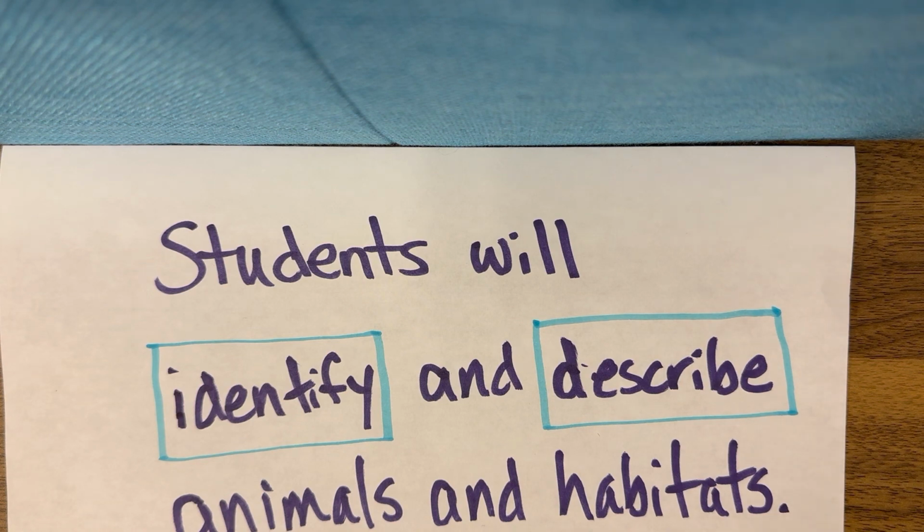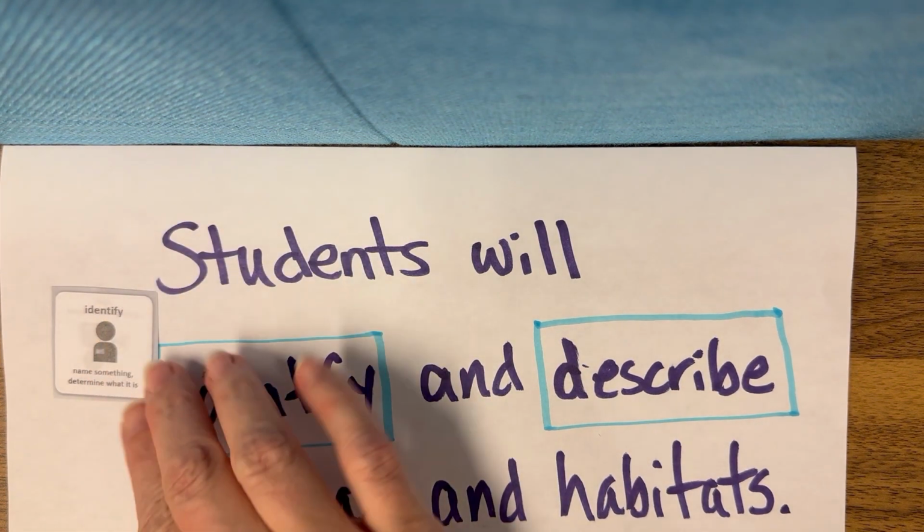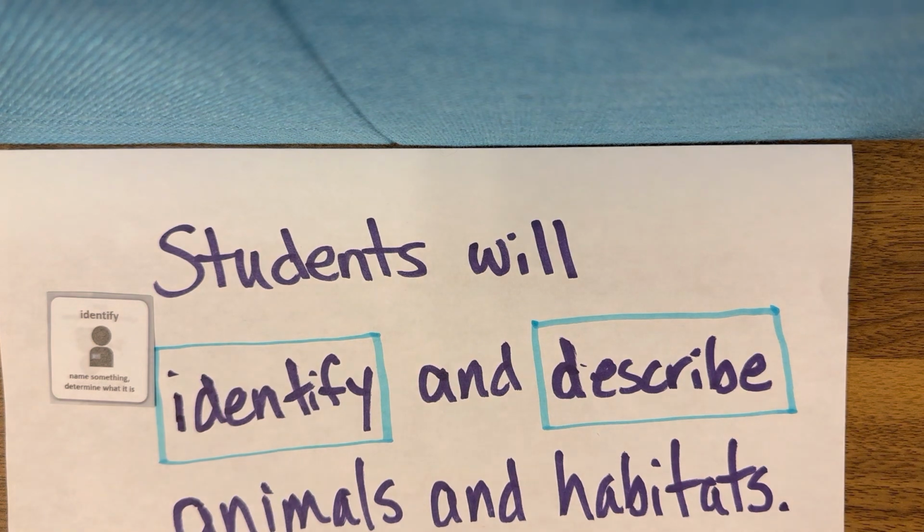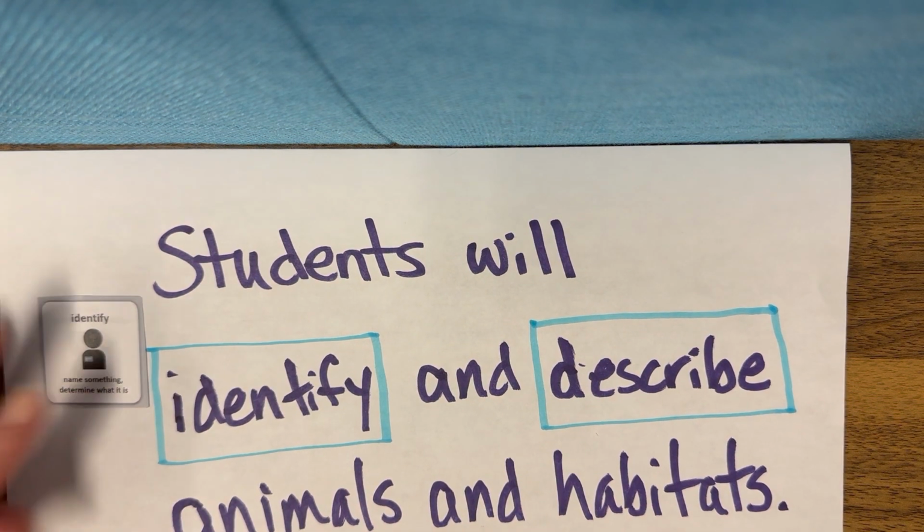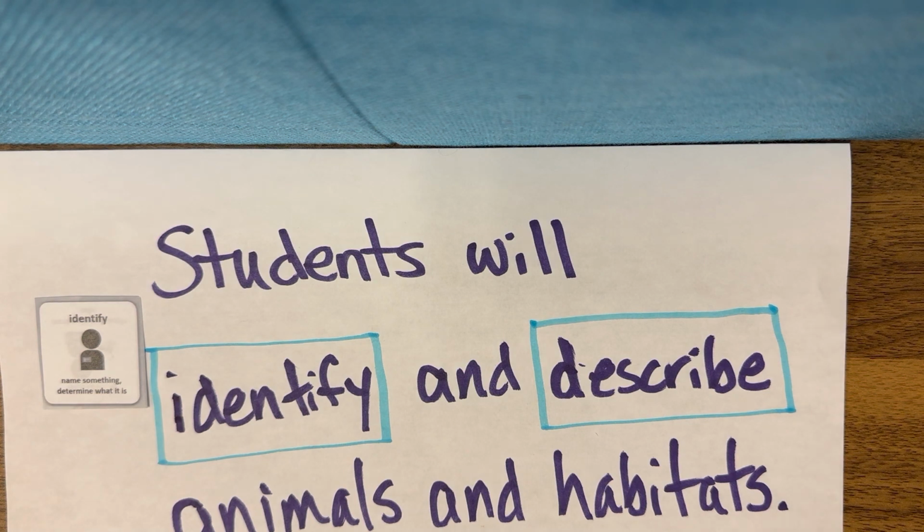Identify. Right? Identify looks like this on your thinking verb placemat. I would tape that on, glue that on. Right? All right, everyone put your finger on it. And it says that identify means to name something, to determine what it is.